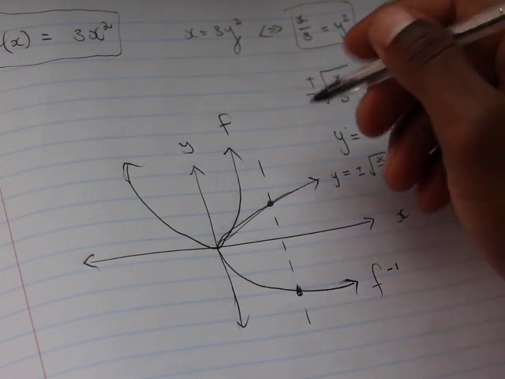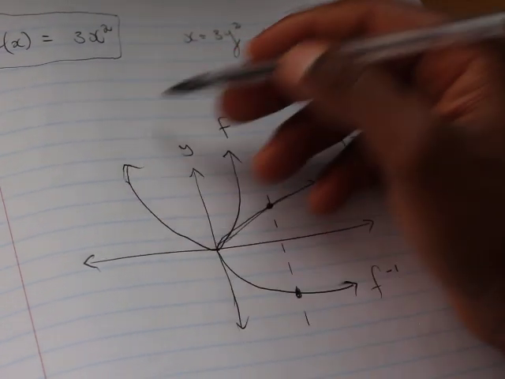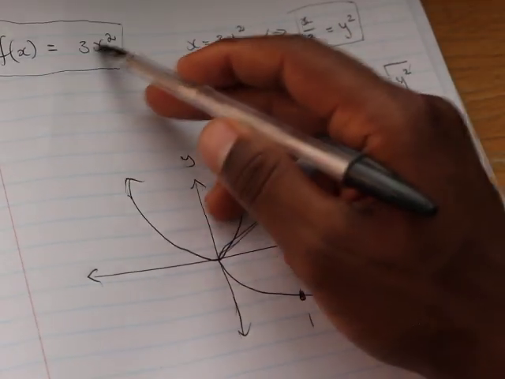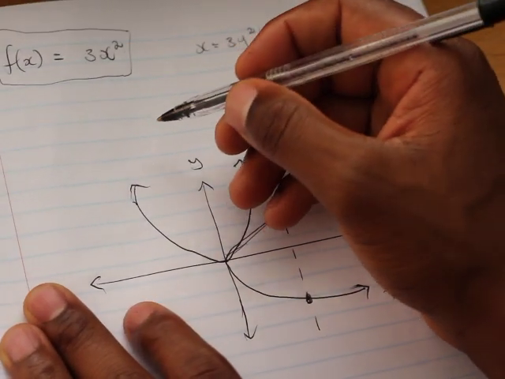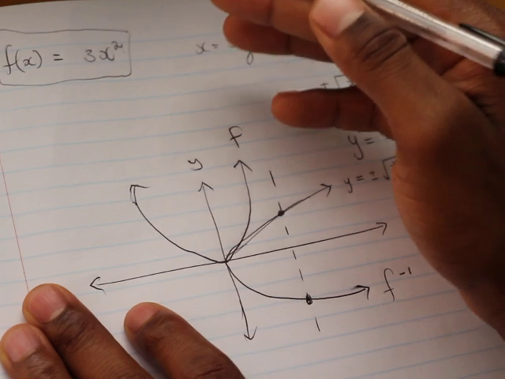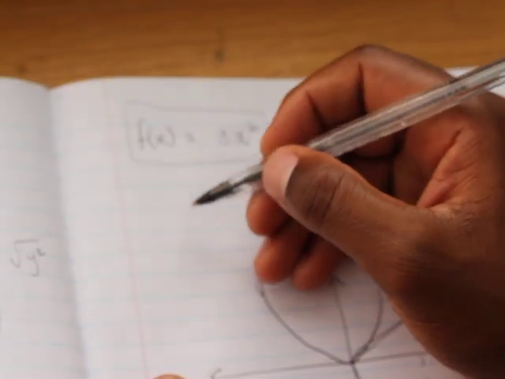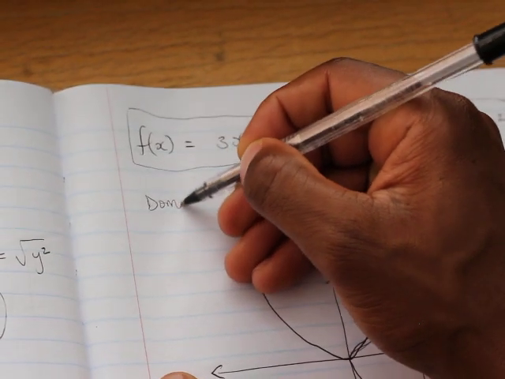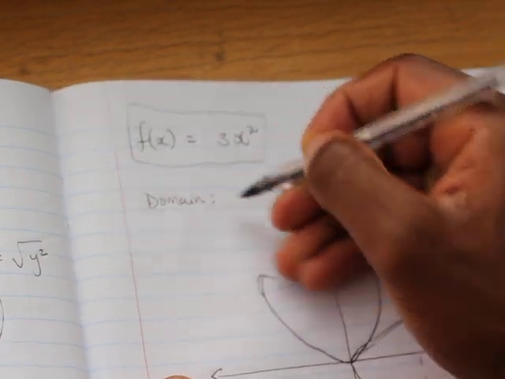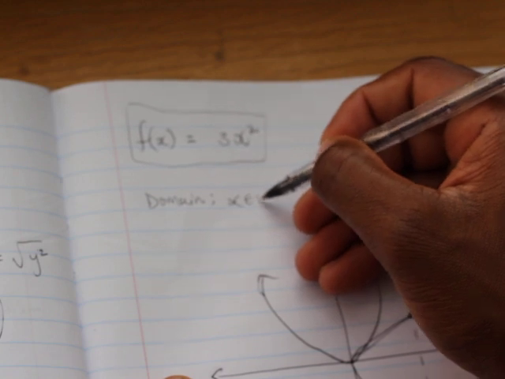And remember, for these types of functions, the domain and range are always going to be the same. The domain is always going to be x element of real numbers.